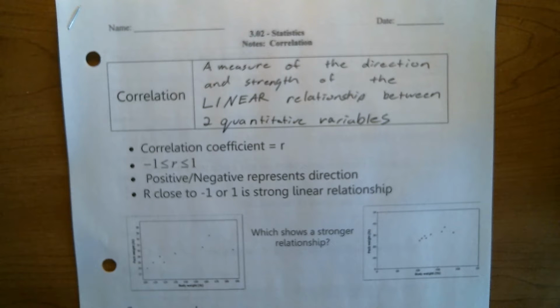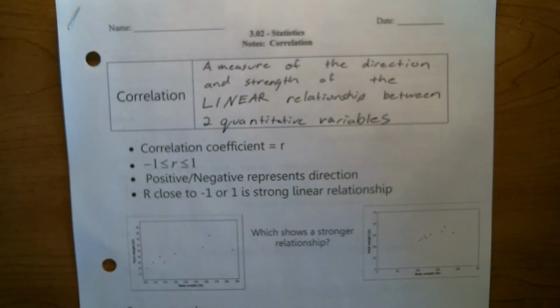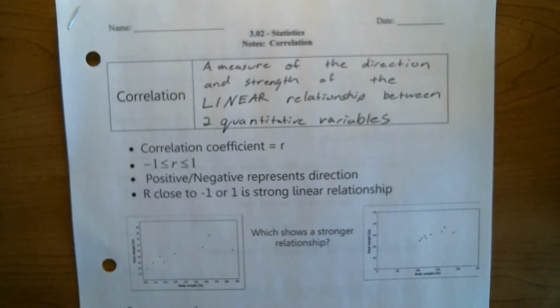So it's always going to be important that we first look at the graph before we calculate a correlation coefficient, because if the graph doesn't show a linear relationship, we're totally wasting our time calculating the correlation coefficient in the first place.